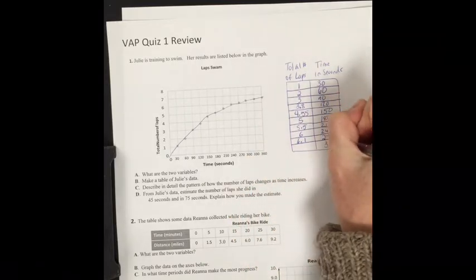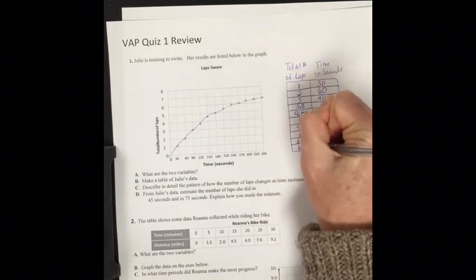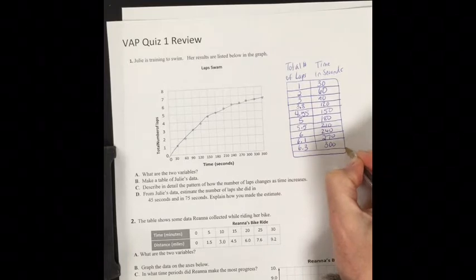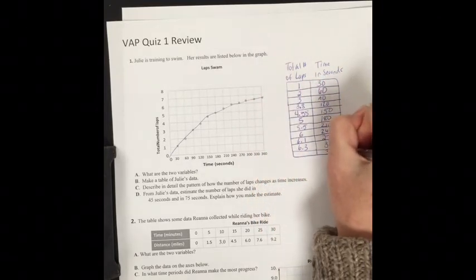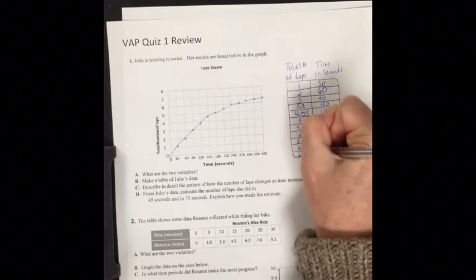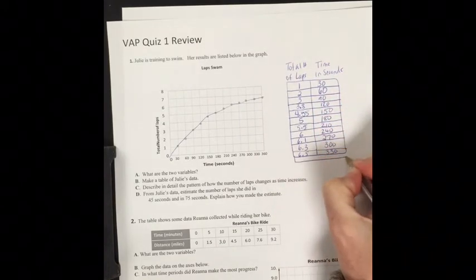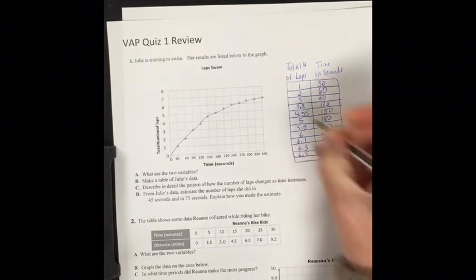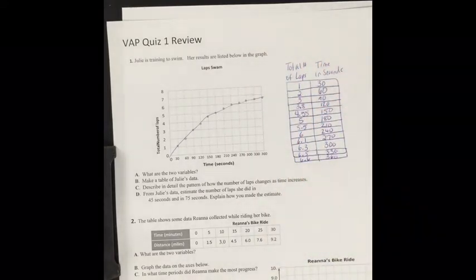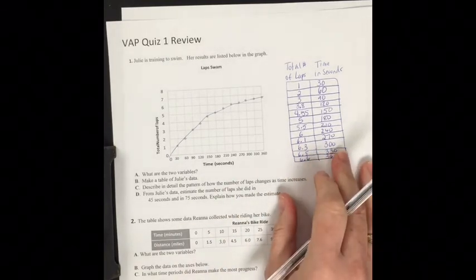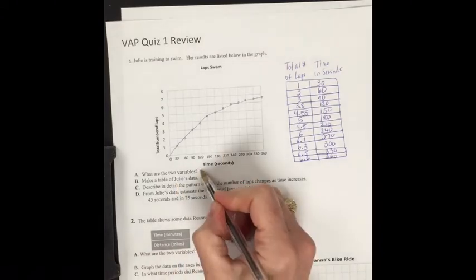Time is 300, and we haven't gone far, maybe 6.3 or 6.4. Time is 330, which looks right in the middle, so that's 6.5. Then time is 360, and it looks like maybe 6.6, barely anything. So now I've made my table. I also could have done it horizontally. All right, so we've done this one.